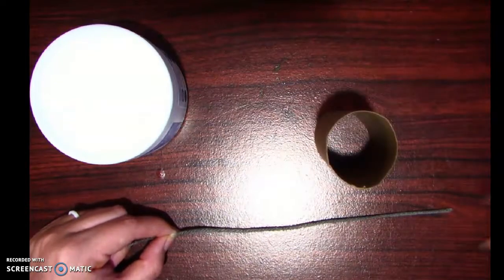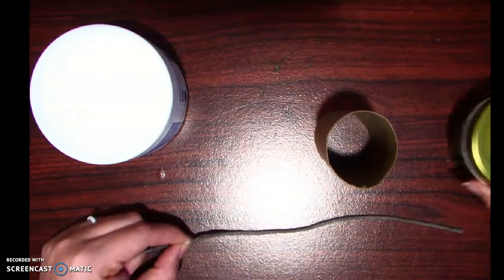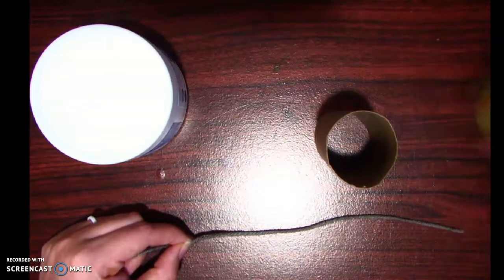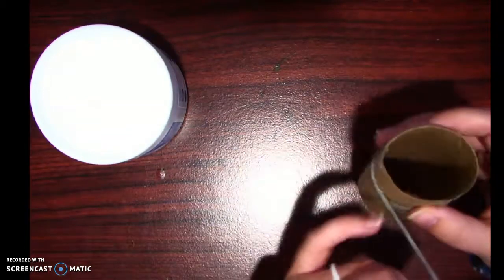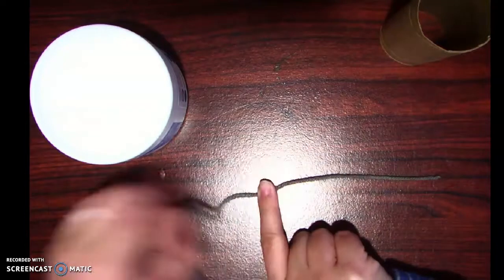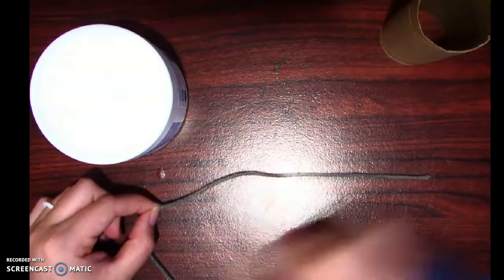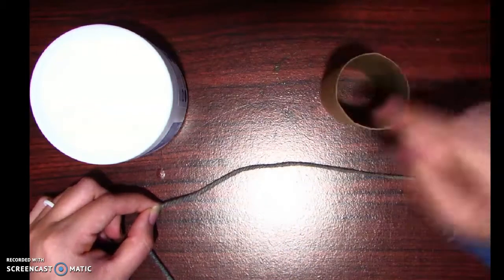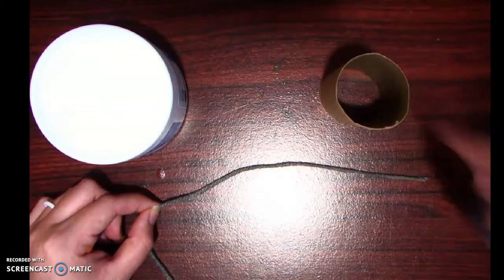Now, if I look at my toilet paper roll, I want to decide, is the toilet paper roll going to be bigger around or smaller than my jar? So let's see what we can find out. Now, when we look at that, I'm going to hold it at this point and say, right here is the distance around my toilet paper roll. It is not as far as my jar, so my toilet paper roll has a smaller circumference.